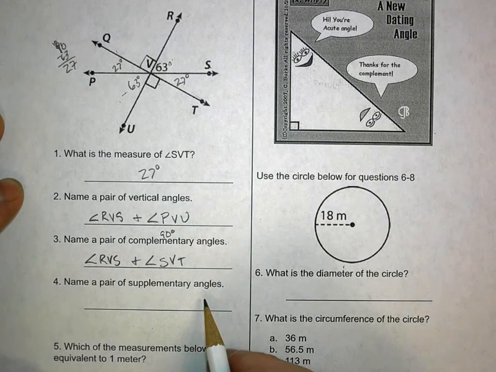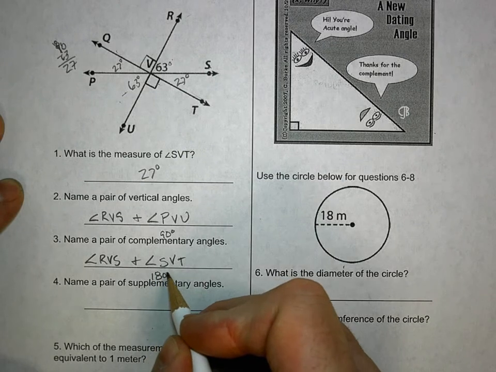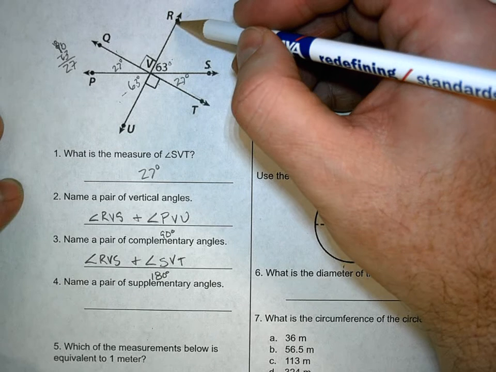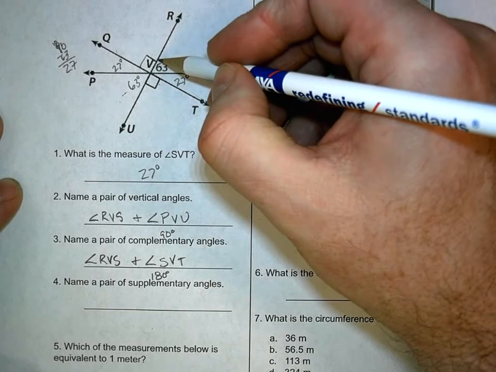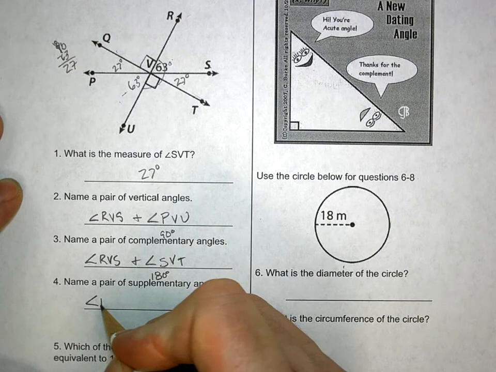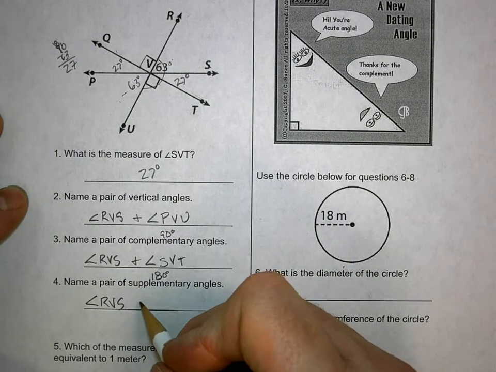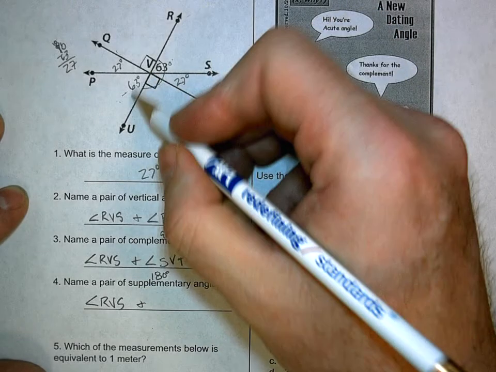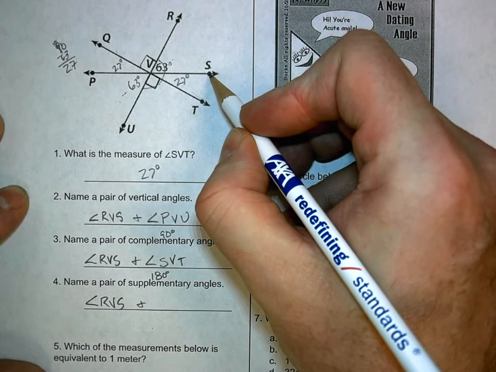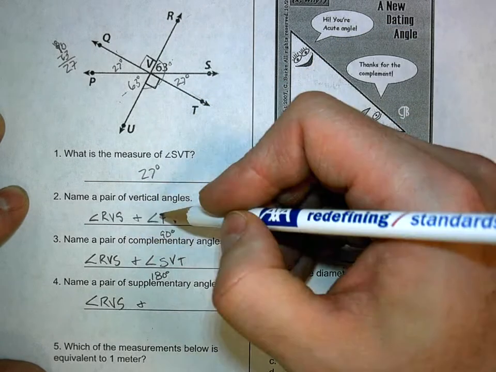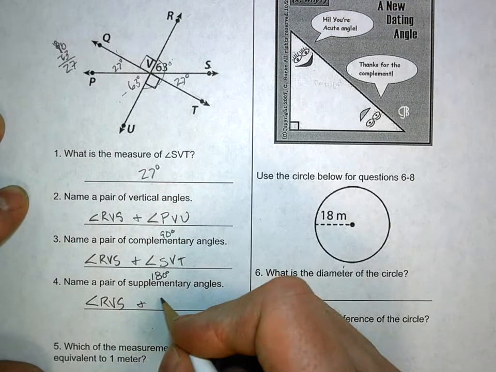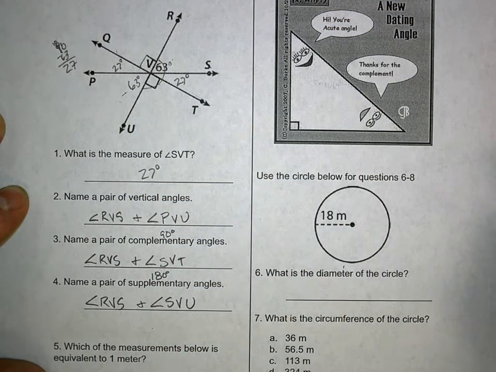Last one is name a pair of supplementary angles. Supplementary means 180 degrees. We need a pair. So since I've been RVSing all day, I'll just keep RVS again. RVS. And I'm looking for an angle that makes that 180. So angle RVS. There is many options here. RVS and SVU. Don't get trapped into picking the other things. Remember, one of the things about supplementary and complementary, if you stick to an angle that always has it opposite, your life is golden. So SVU is my other one, angle SVU. And that was pretty easy because I labeled everything up front.